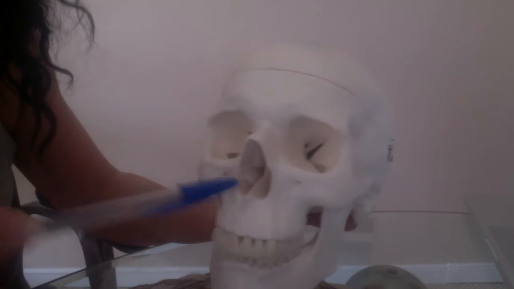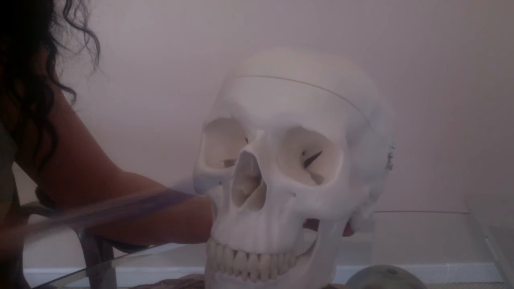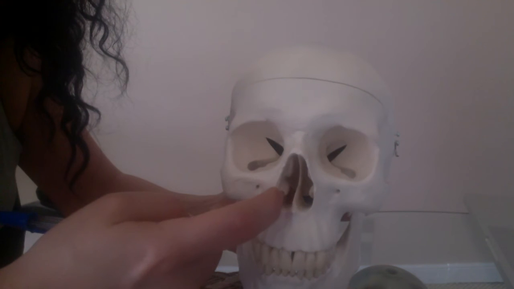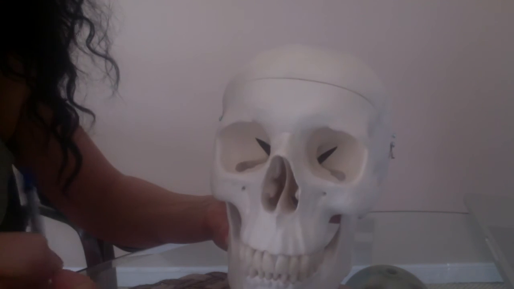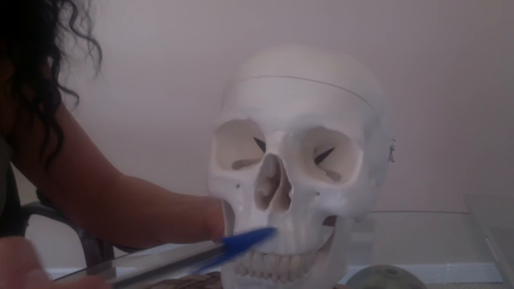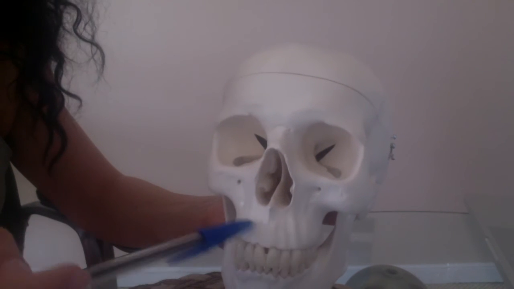Now back to the nose, we have the small ridges on either side of the nose. You can see two of them. These are the inferior nasal concha. And then we have the maxilla, which is pretty much making up your upper jaw.